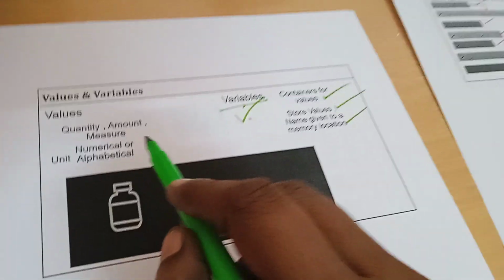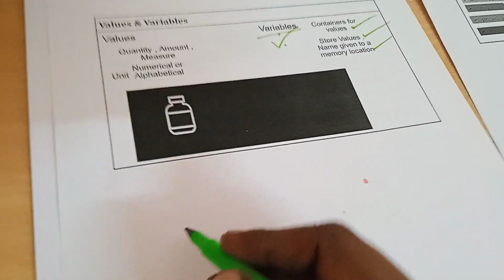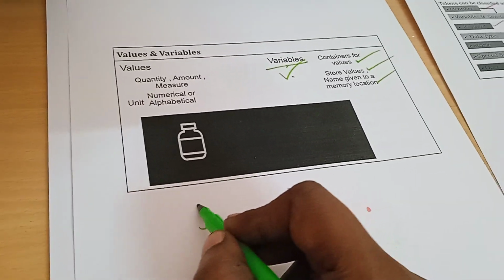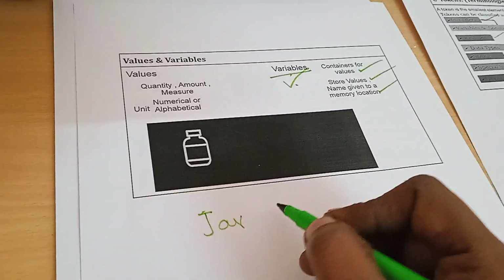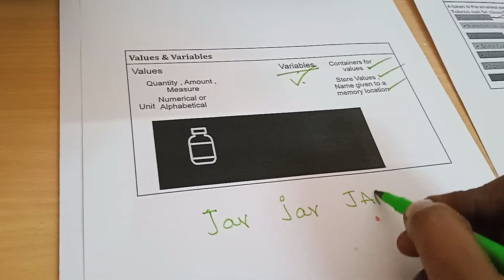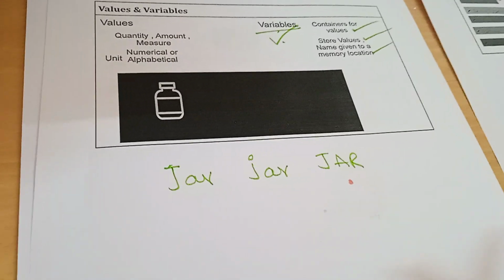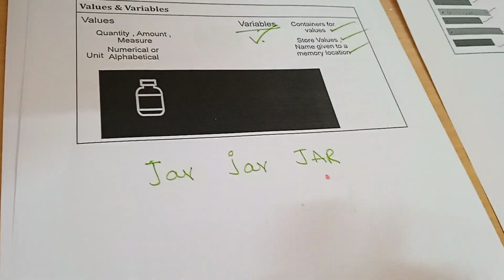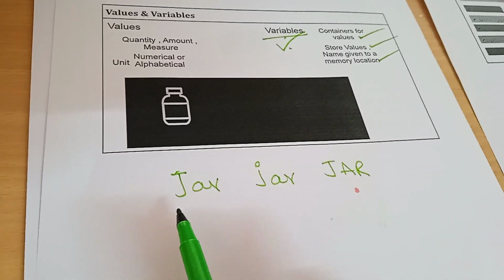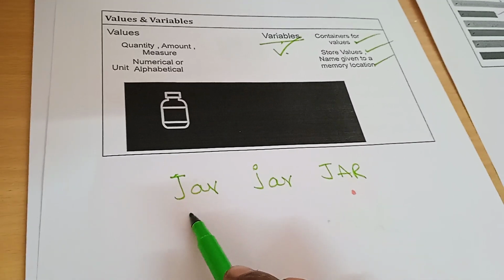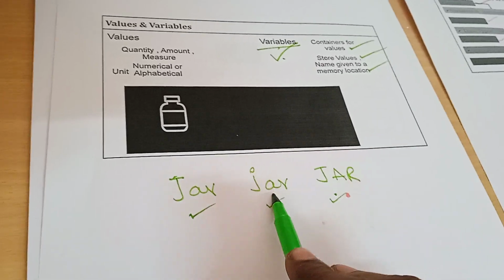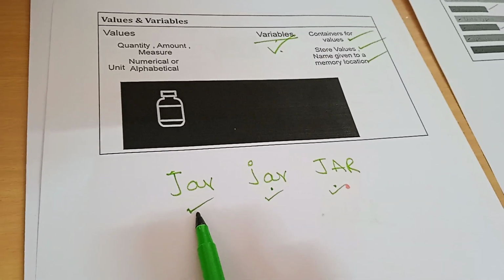Now see this one, it looks like a jar, right? I can write jar, Jar, JAR, all indicating or representing jar. But as C programming is case sensitive, all these three are different. This is one variable, this is another variable, and this is another variable.